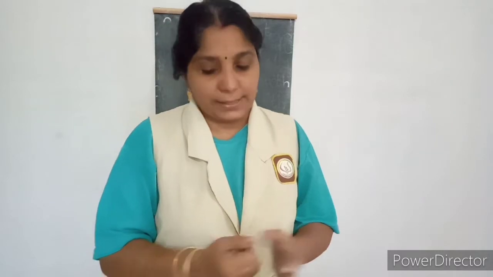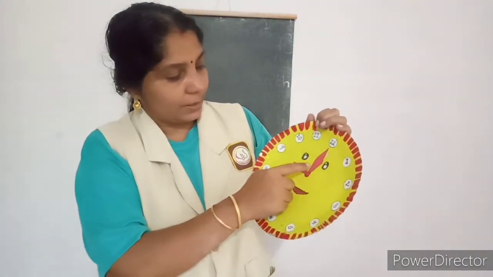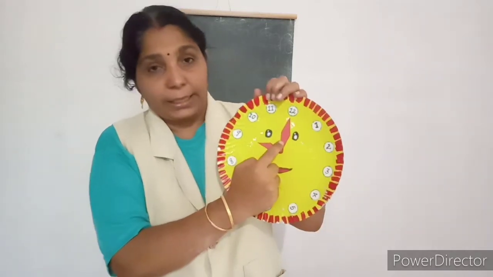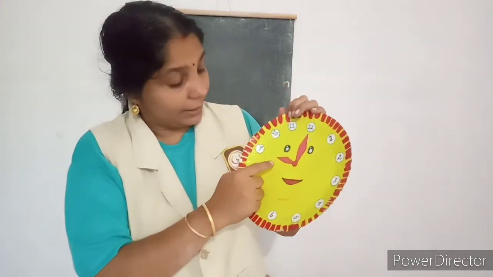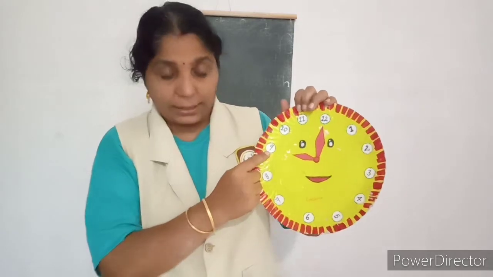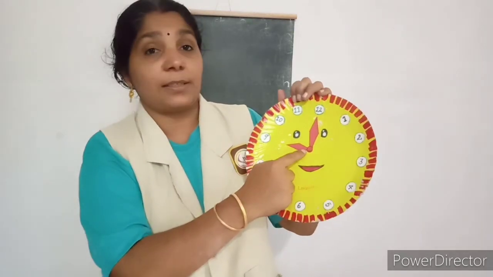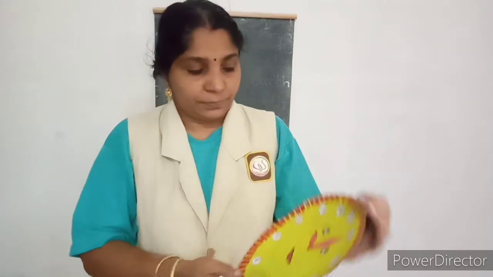Then, telling time by the hour. 1 hour, 2 hours, 3 hours, 4 hours, etc. When the long hand is at 12 and the short hand is at 9, it is 9 o'clock.